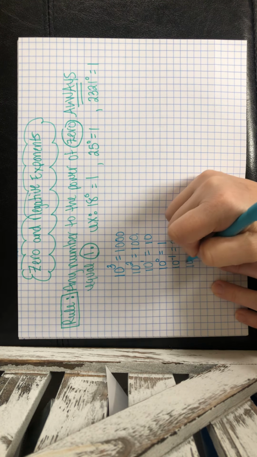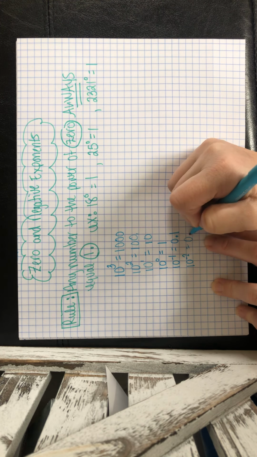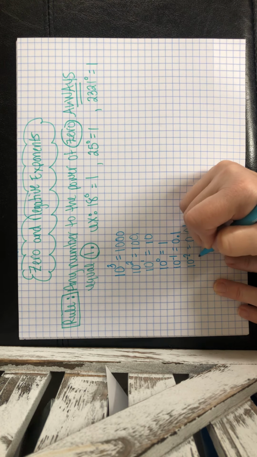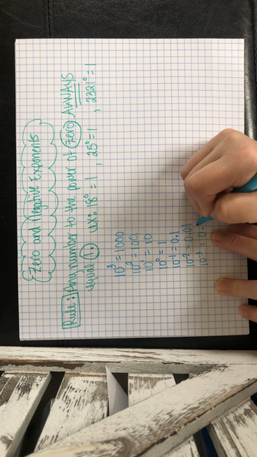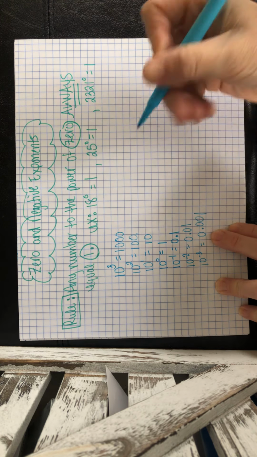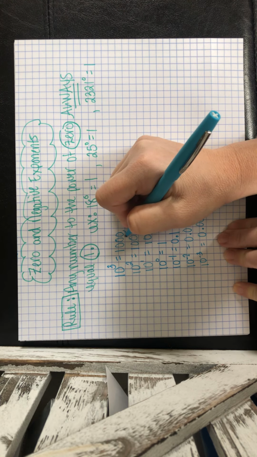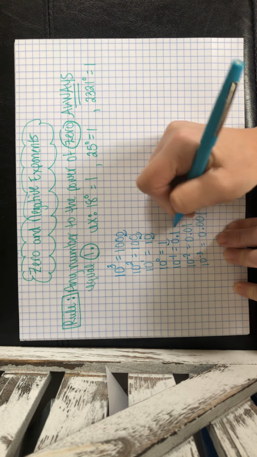If we do 10 to the negative second, we move over, that's 0.01. If we go one more, we have 10 to the negative third, and that's 0.001. So for each space, we just move over a decimal place to get to the next number.